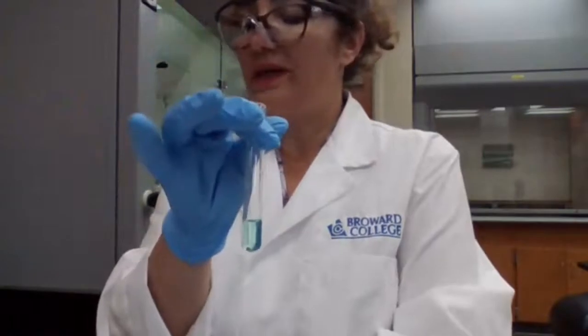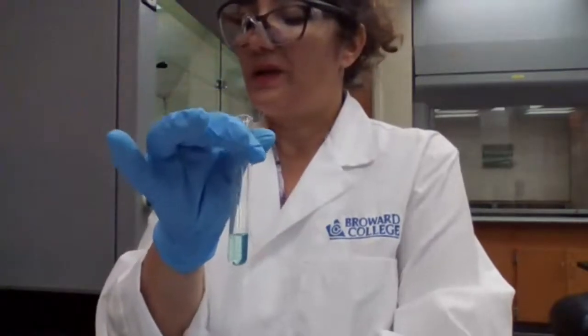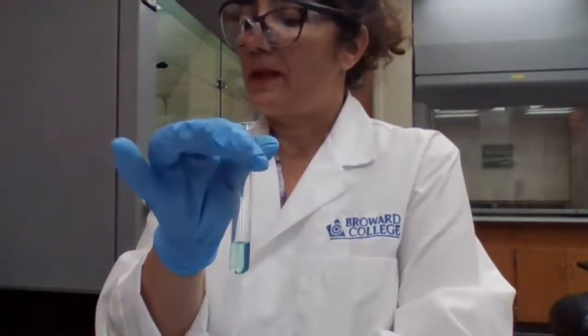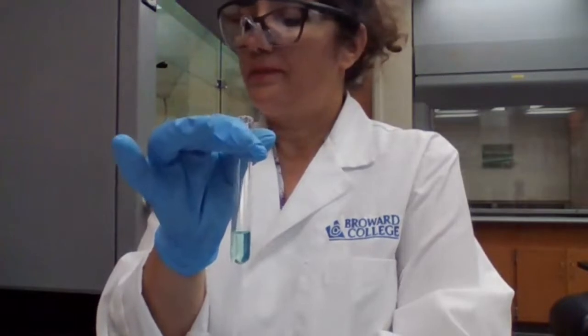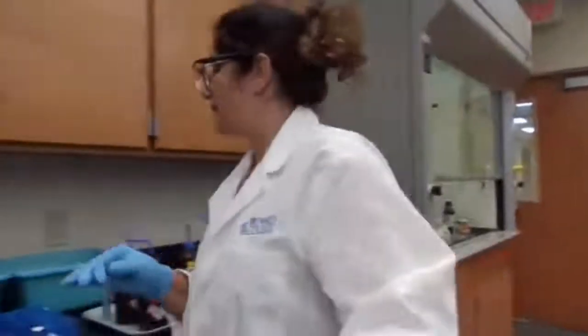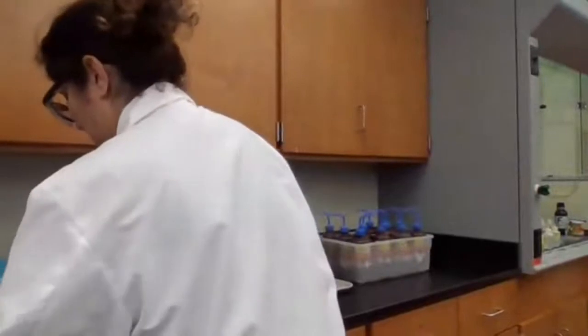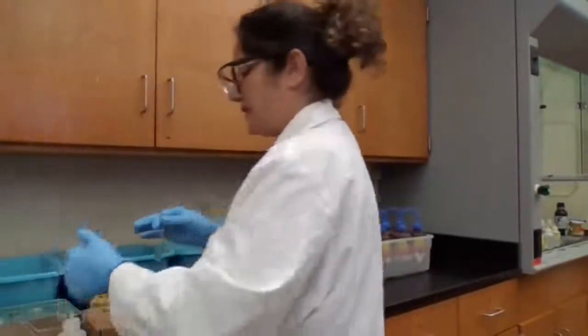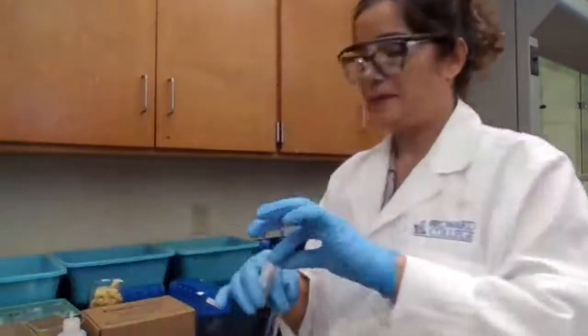How to separate the bismuth hydroxide? Going to add ammonia until the solution is basic to litmus paper. So I have to make sure I have litmus paper here. Yes, we do. How do we know it's basic?